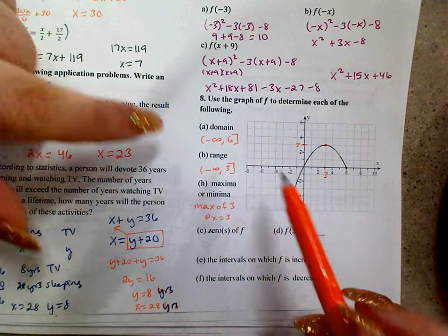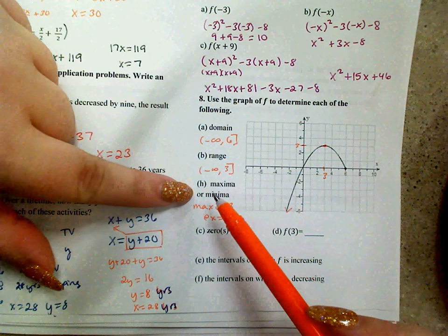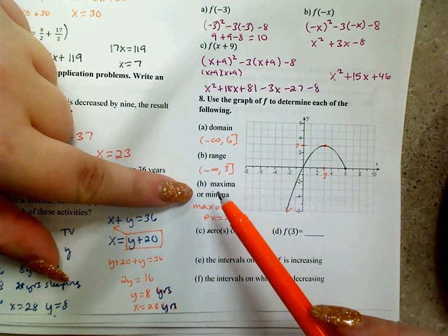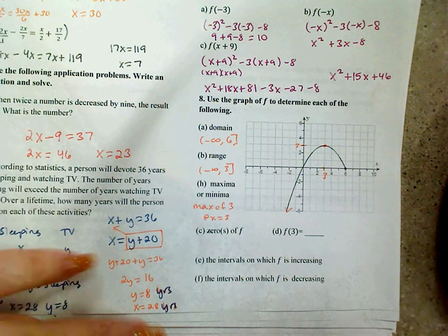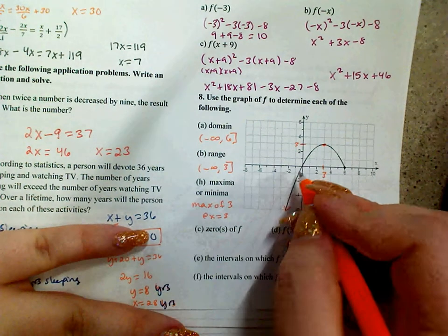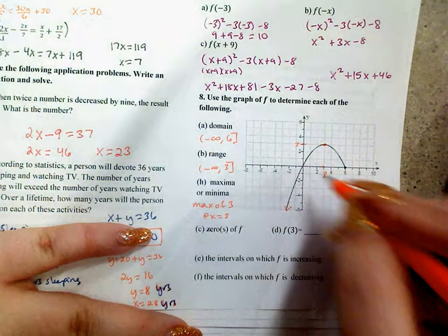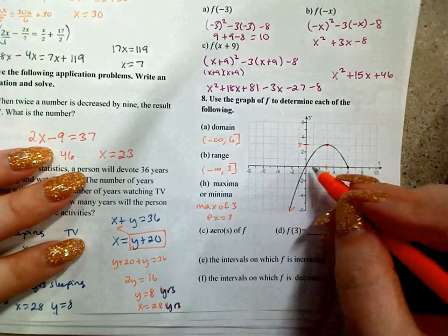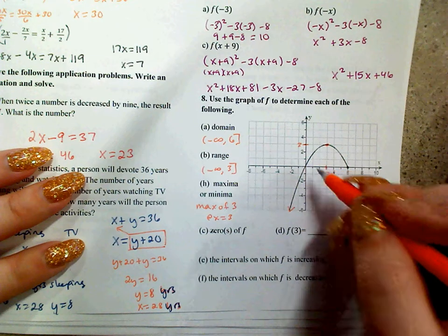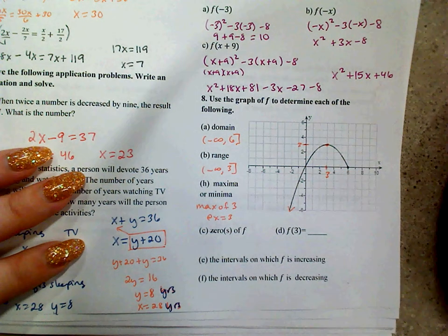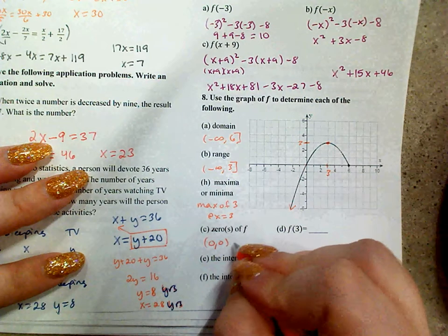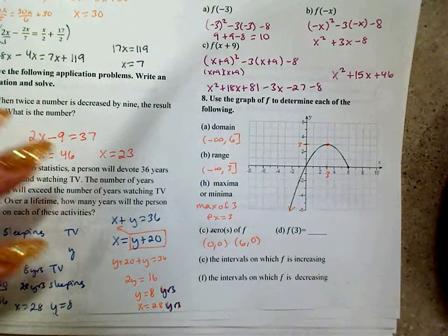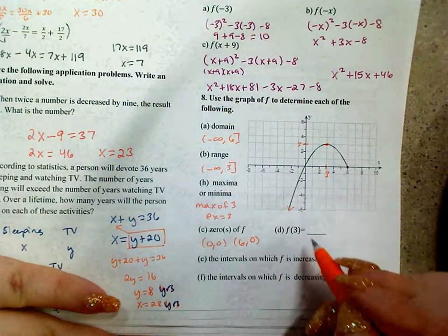I think it's supposed to be D. I don't even see the zeros on their answers. Whatever. The zeros are, well, I want to say 0, 0, but it doesn't look like it, does it? Well, the best we could do is we're going to say that. And 6, 0.